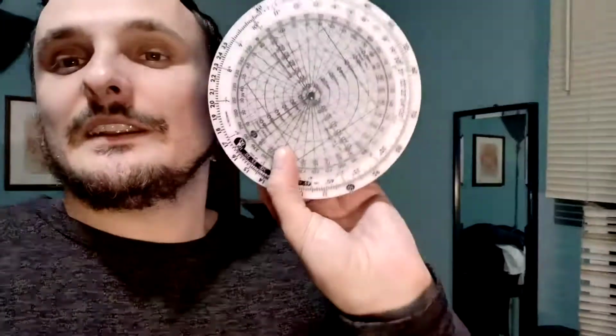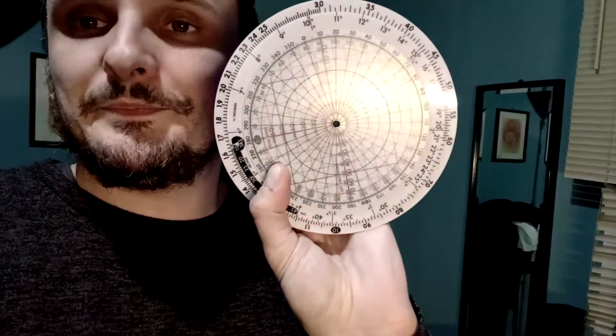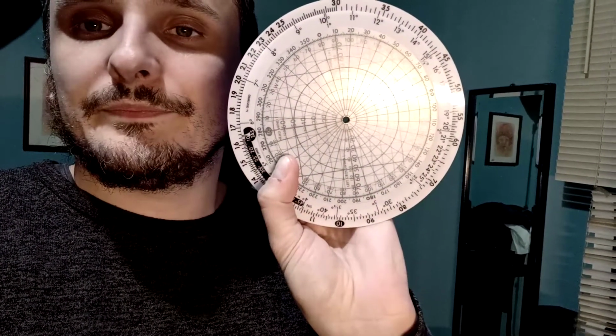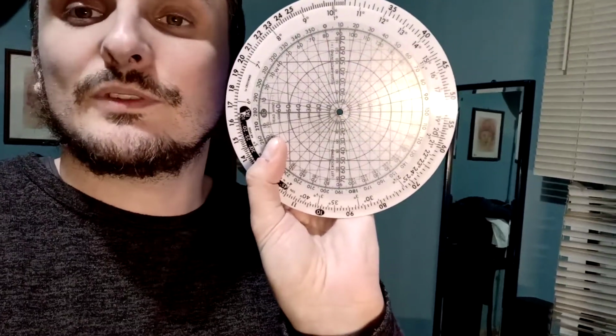You need to fly to go from waypoint 1 to waypoint 2. And on the other side of the computer you can put in the wind direction and the speed of the wind, and the route.